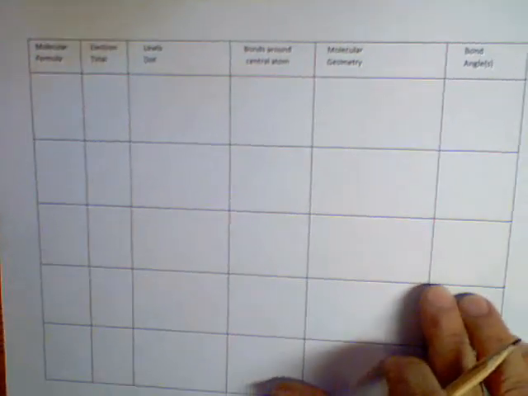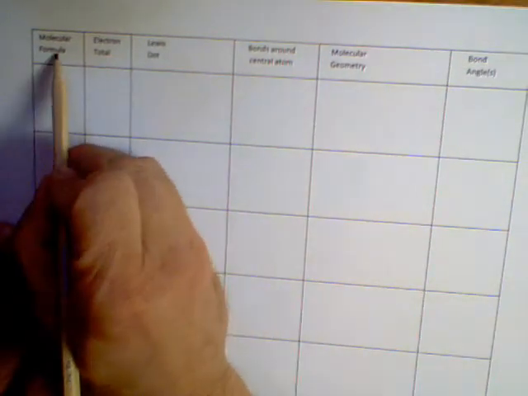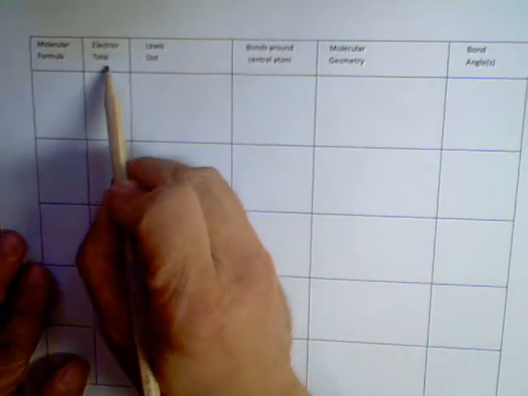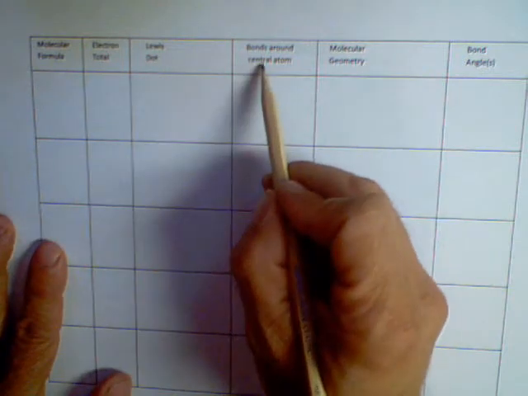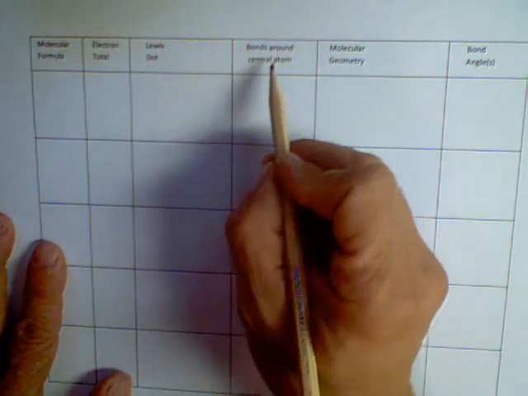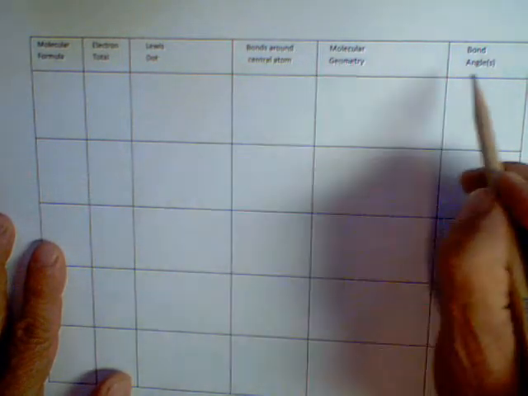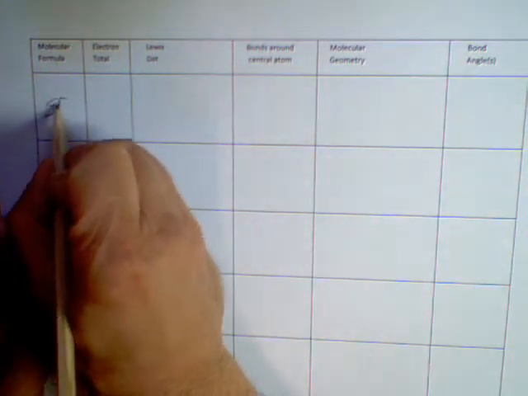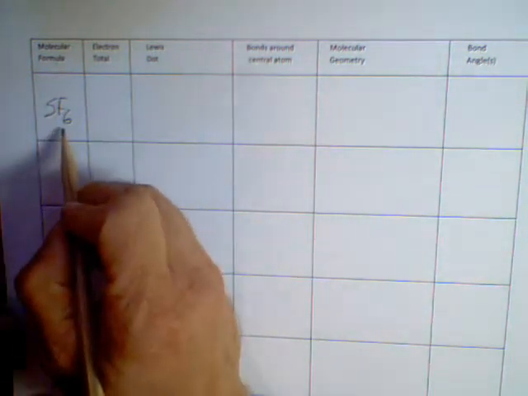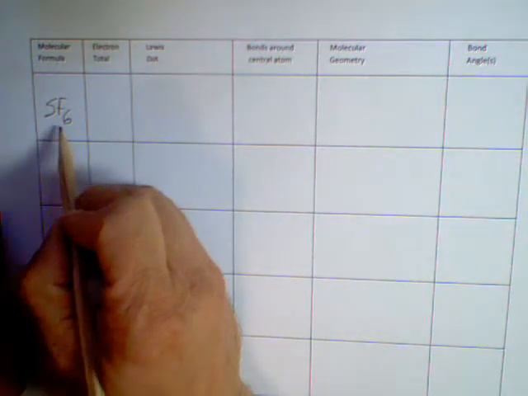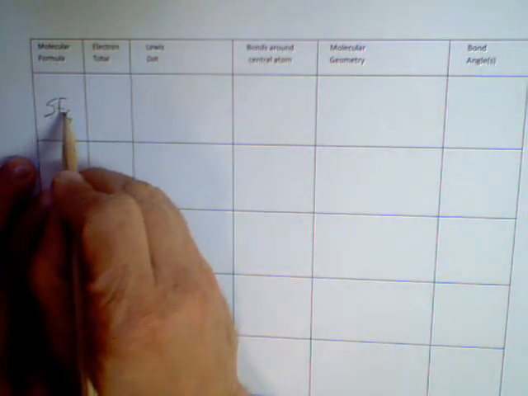now let's take a look at a couple more. We have molecular formula, we have electron total, Lewis dot, bonds about the central atom, our steric number, molecular geometry, and then bond angles. So let's try another, SF6. Sulfur has 6 electrons about, and then fluorine has 7.